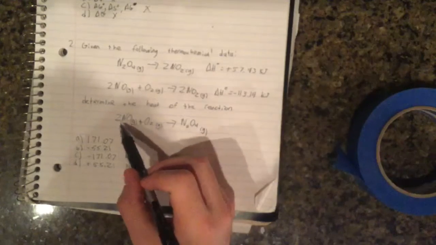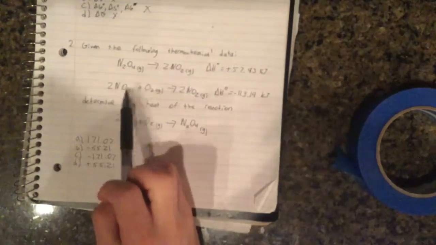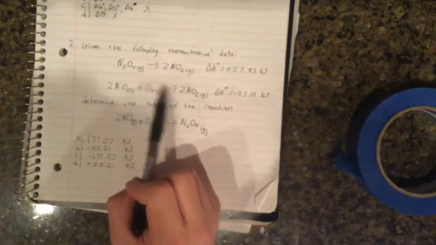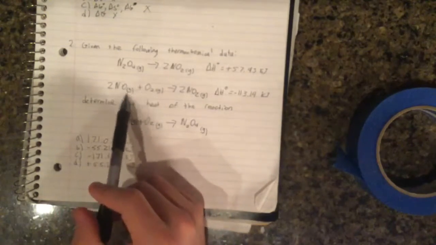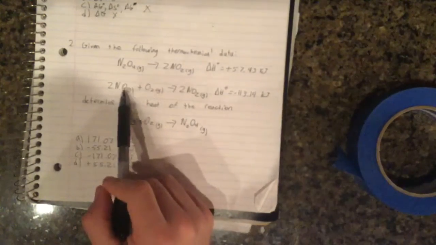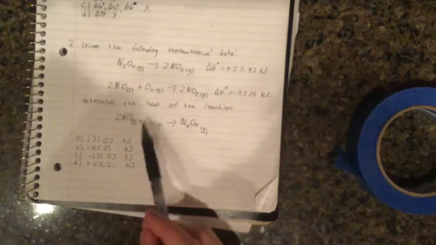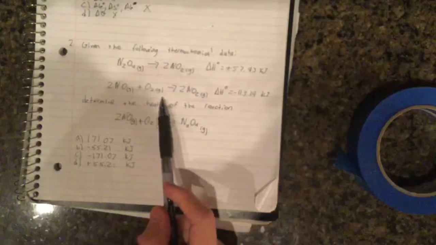So you have two NO gas. Right now, this is on the correct side of the equation, and there's no other place where there's NO gas. So that's perfect. Next, what you're going to try to find is your O2 gas. If you look at this, there's that O2 on that side. Perfect. Works great. Looks great. Okay. Moving on.